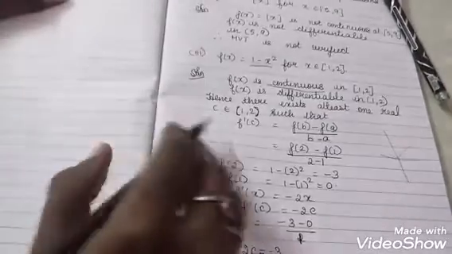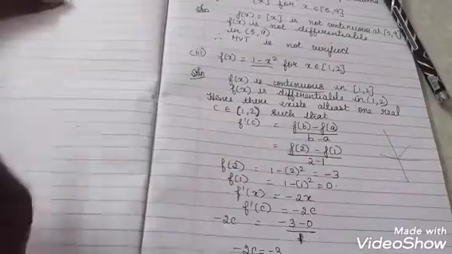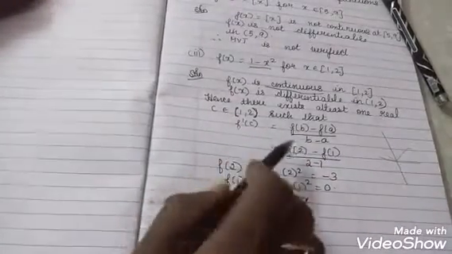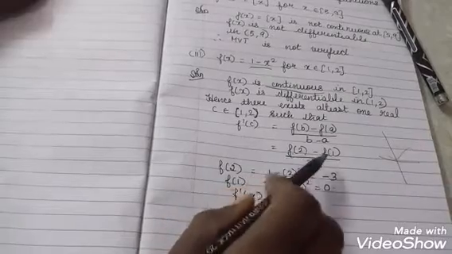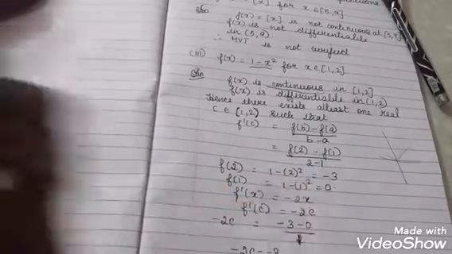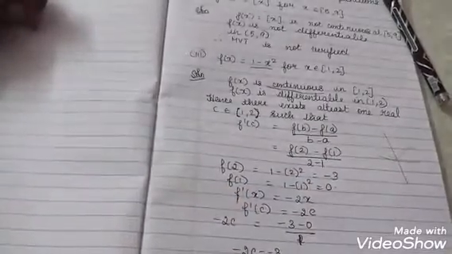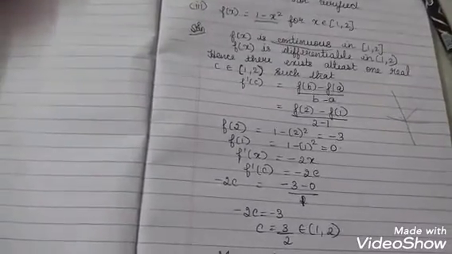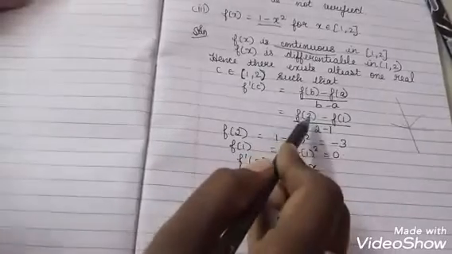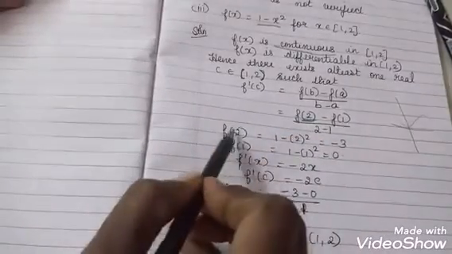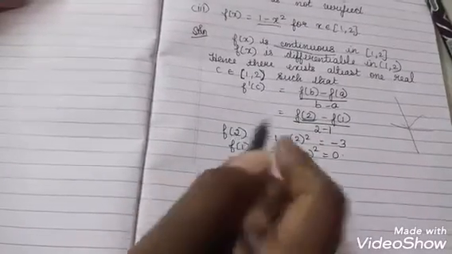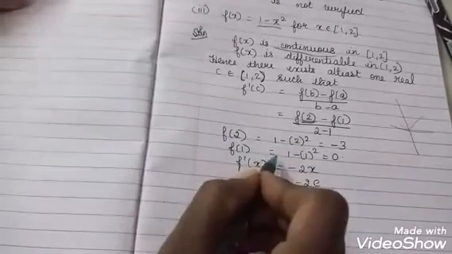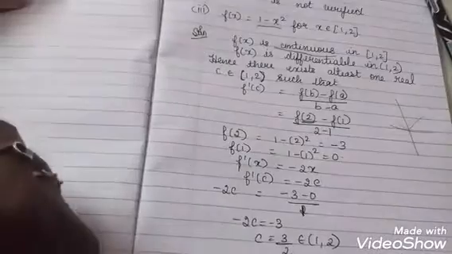So here we'll see what we can do. Here f dash of c is equal to f of b minus f of a divided by b minus a. So what is your f of b here? It's f of 2 minus f of 1 divided by 2 minus 1. So what is f of 2? F of 2 is equal to 1 minus 2 the whole square, which is equal to minus 3. What is f of 1? It is equal to 1 minus 1 the whole square, which is equal to 0.